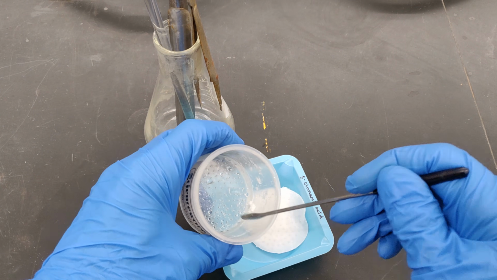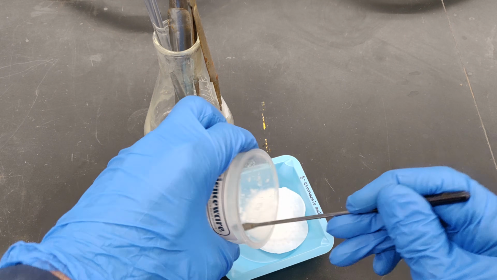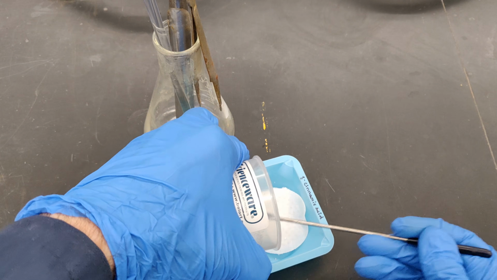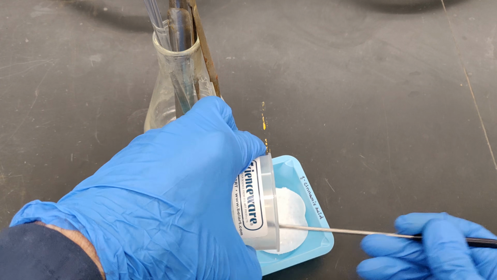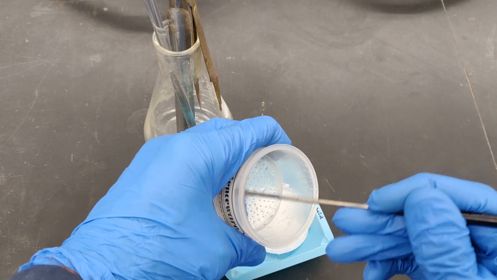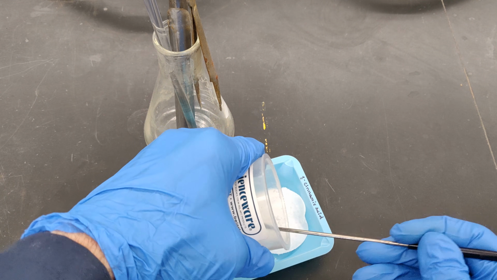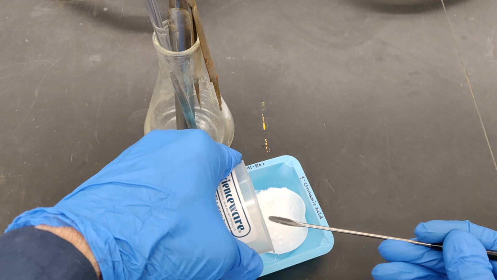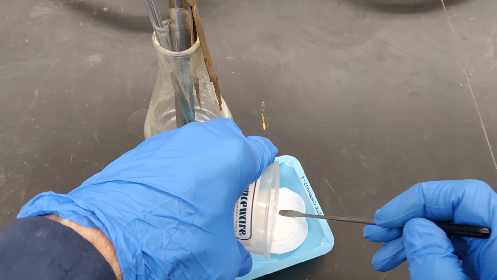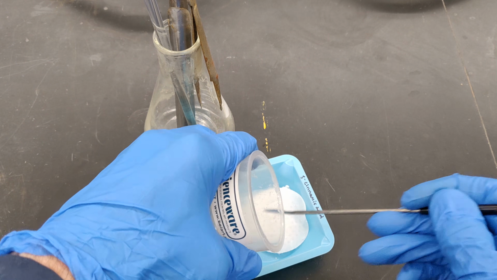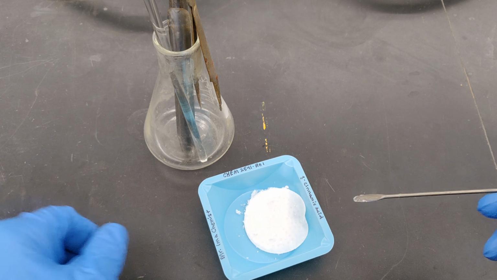Use your spatula to dislodge any solid still adhering to the inner walls of the Buchner funnel.